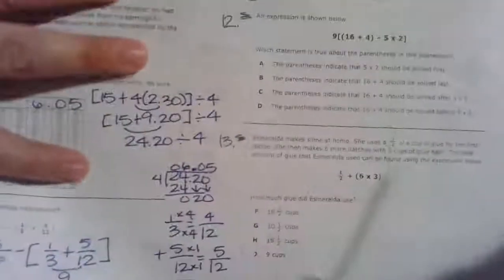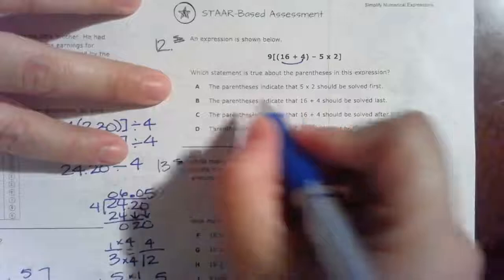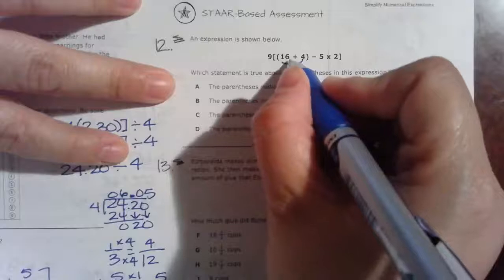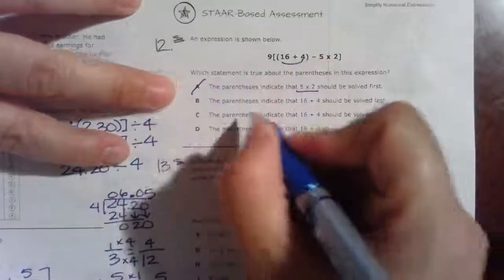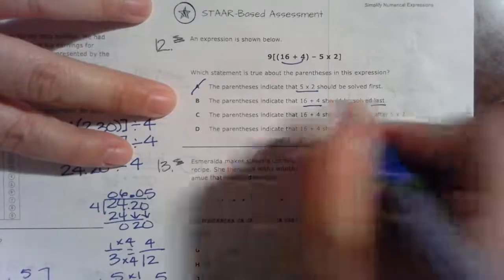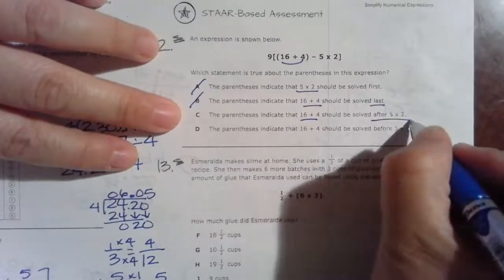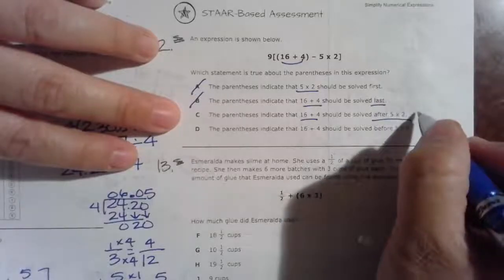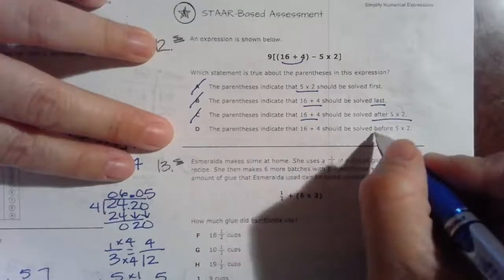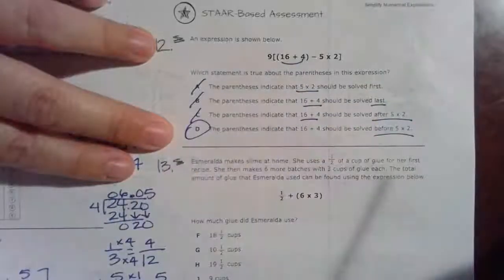Alright, number 12. Which statement is true about the parentheses? Which means this right here. The parentheses indicates that 5 times 2 should be solved first. No. The parentheses is around the 16 plus 4, so no. The parentheses indicate that 16 plus 4 should be solved last. That's not true. It should be first. C. The parentheses indicate that 16 plus 4 should be solved after 5 times 2. No, it's not after. It should be first. The parentheses indicate that 16 plus 4 should be solved before 5 times 2. And yes, that's true. So D is our answer.